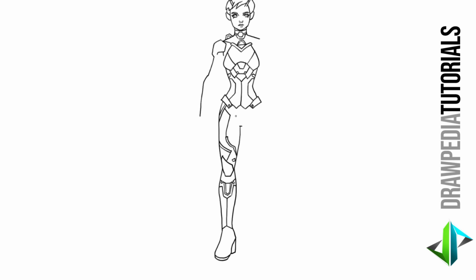From the inner corner of her thigh, I'm going to draw a diagonal curved line upwards to the left at that point. And I'm gonna do the same thing on the right side. In between those two lines, a line across in the middle point right there. I'm gonna mirror the whole thing on the right side.